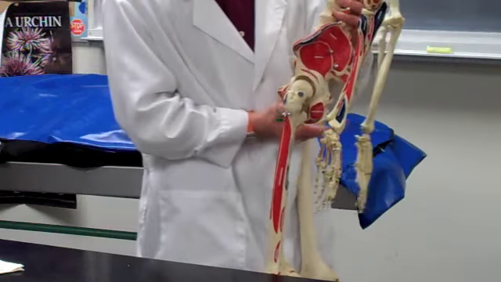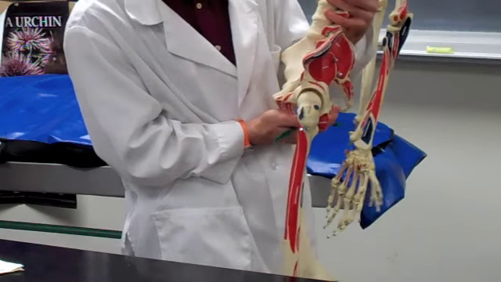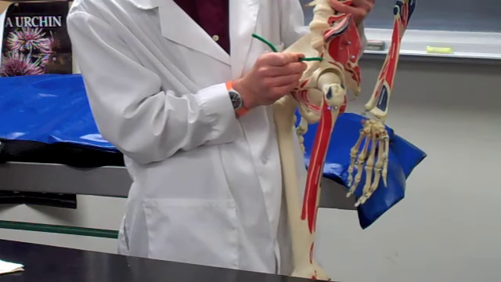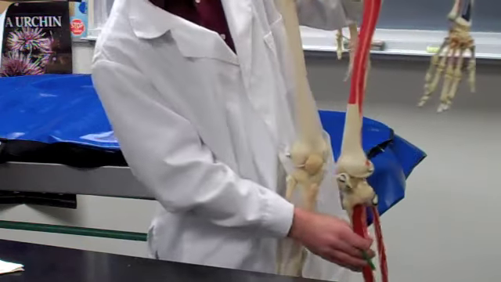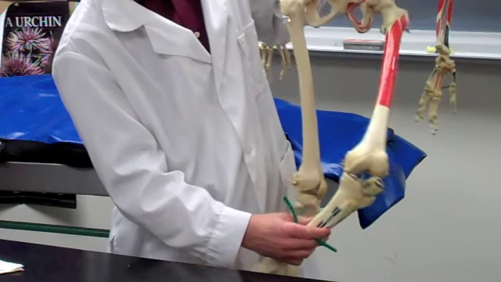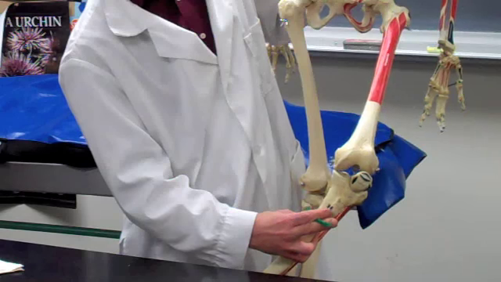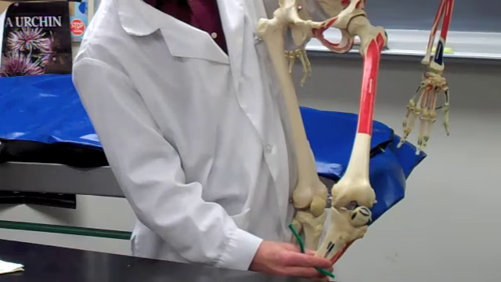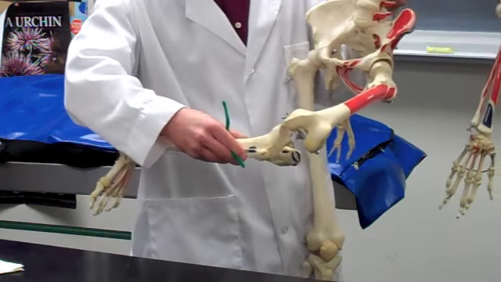Last but not least is one of my favorite muscles, and that is the Sartorius muscle. The origin point is right here, that red space here. And it feeds to the medial proximal tibia, and it inserts right in here. And when that muscle contracts, it does this motion.